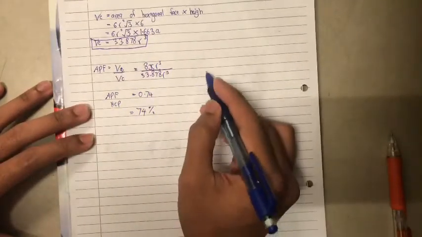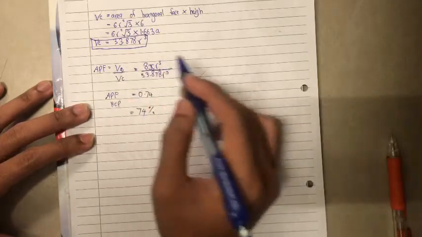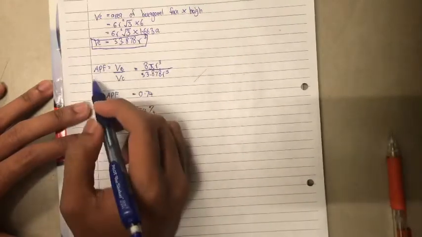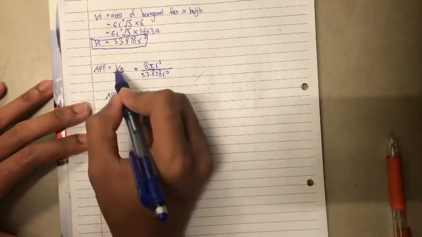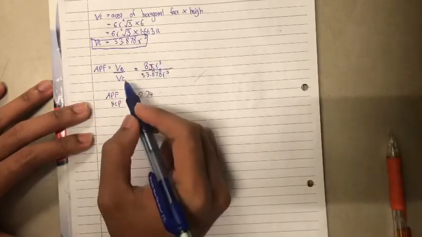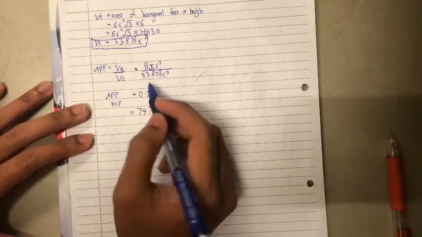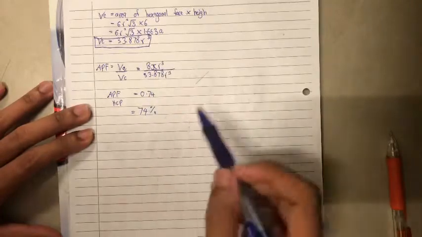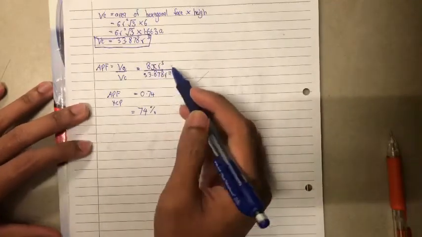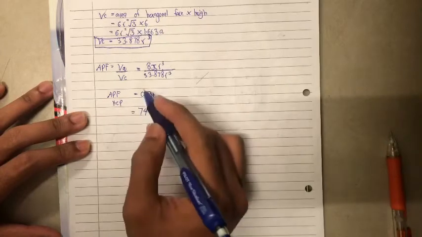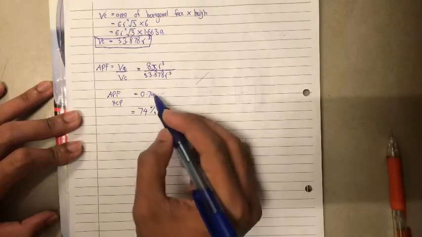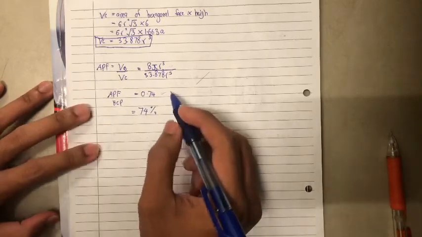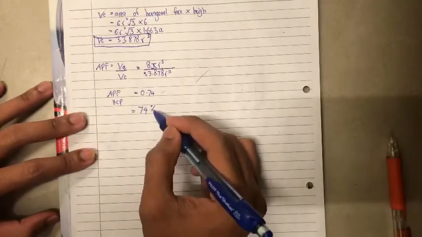So the last step, with all the information we have, to find the answer we need to plug into the APF formula. So the APF formula is VA over VC. We know that VA is 8 pi r cube, and VC is 33.87 r cube. So we key in the calculator, and we got APF equal to 0.74. This is not done yet, so we need to convert 0.74 into a percentage. We need to times 100, so we get 74%. That's all.